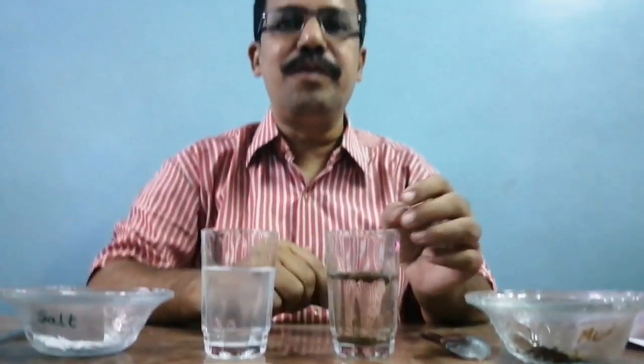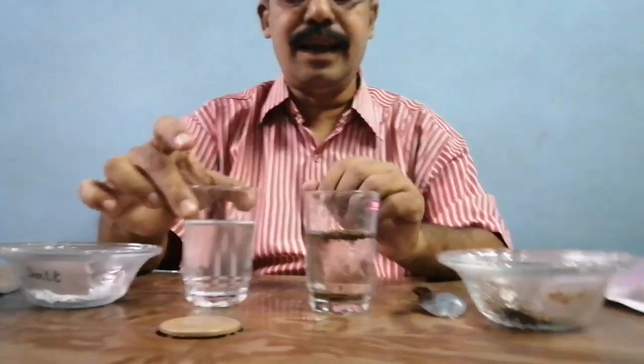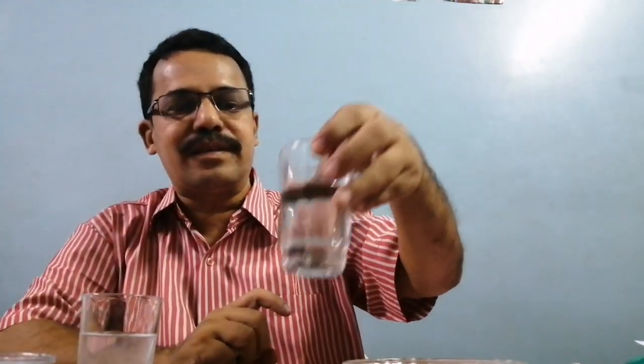Dear children, you can see very well the salt got dissolved in the water, and here the mud forms a layer. There are two layers and the mud is not dissolved in water. So this, I call it as a homogeneous mixture, and this I call it as a heterogeneous mixture.